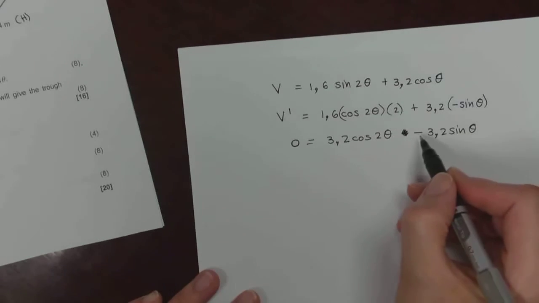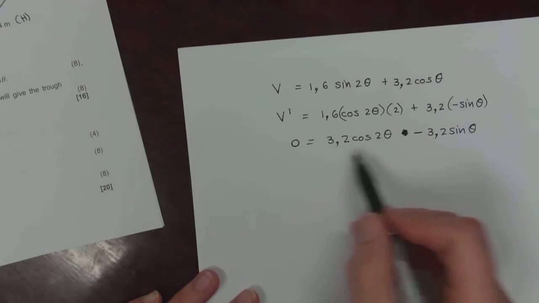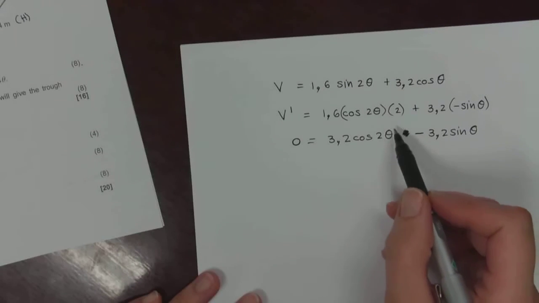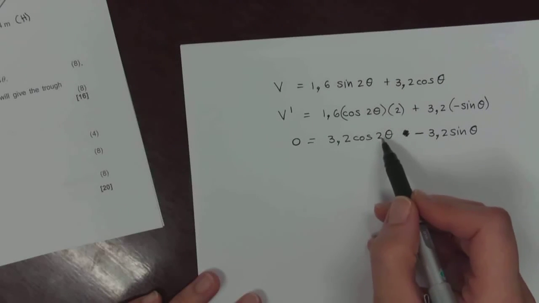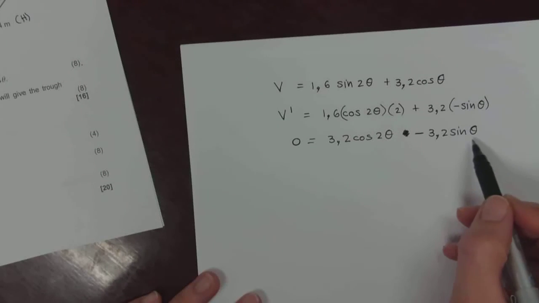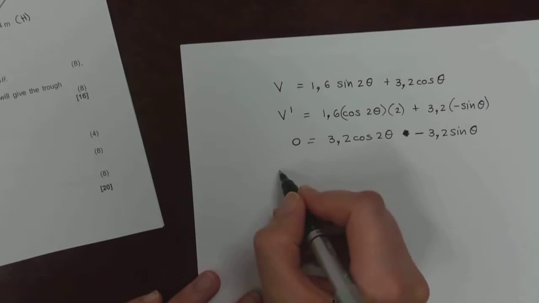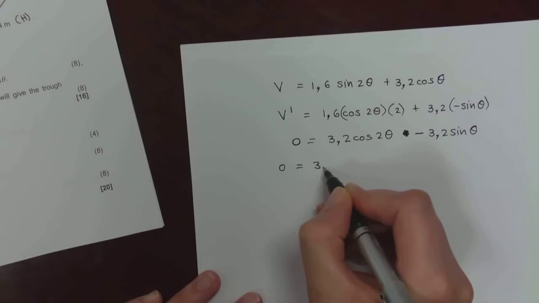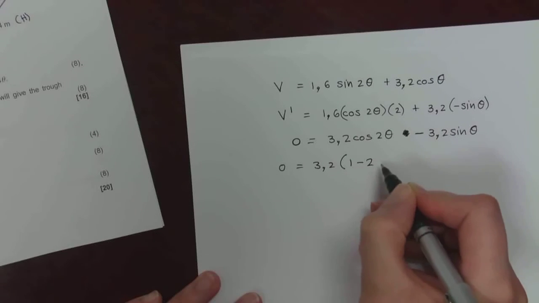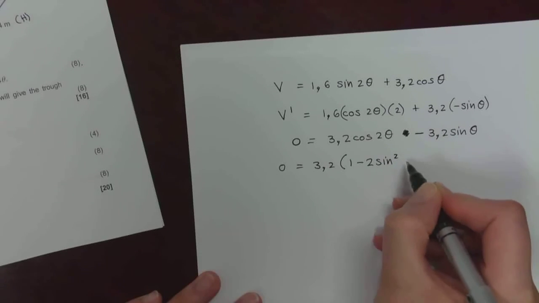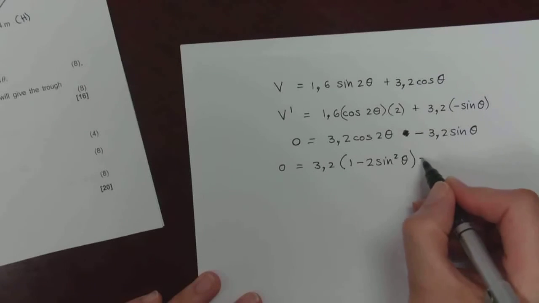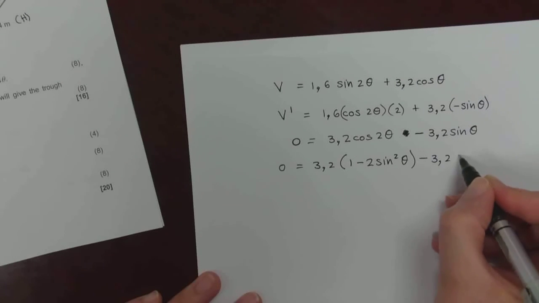Now, you might look at that and go, oh my goodness gracious, I have no idea. People, that is a double angle right there. And because this is a double angle, I'm going to have to expand that double angle. And what do I expand it to? I expand it to sine, because this is sine. So I'll put a bracket around it and say it's 3.2 times (1 minus 2 sine squared theta), which is the double angle identity for cos 2 theta, minus 3.2 sine theta.